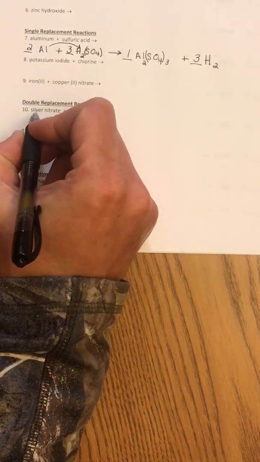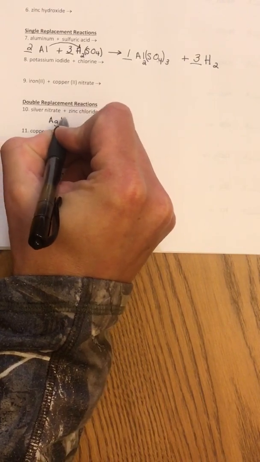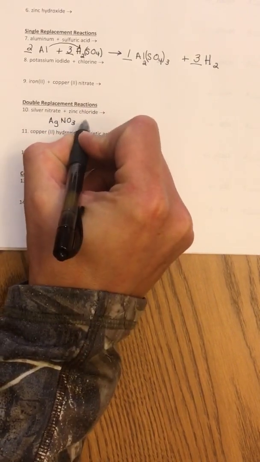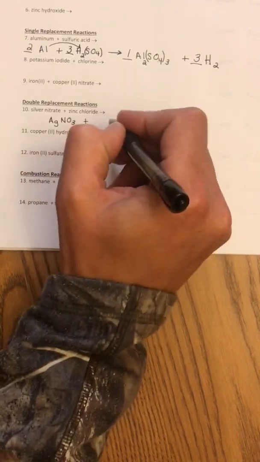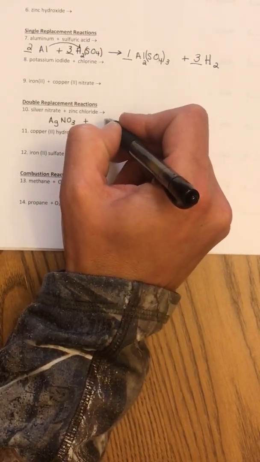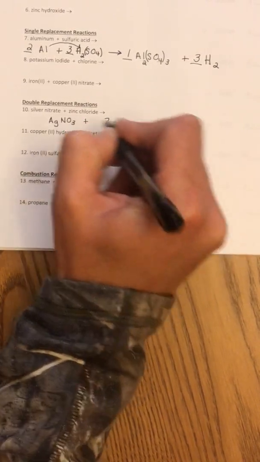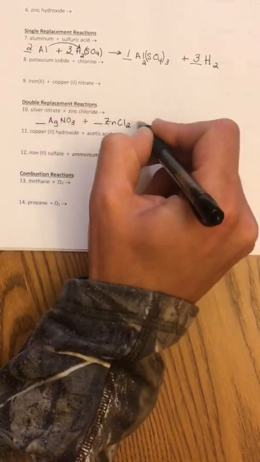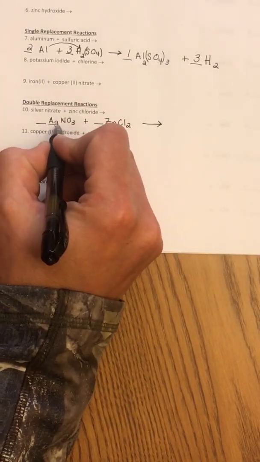Silver nitrate is going to be AgNO3. Silver's +1, nitrate's -1, so those are good. Zinc chloride. Zinc normally carries a +2 charge. Chlorine's a -1 charge. So we have 2 compounds and a double replacement reaction. These are 2 couples, and we are going to do a wife swap.